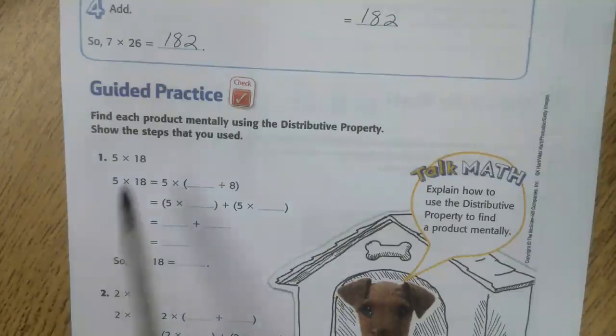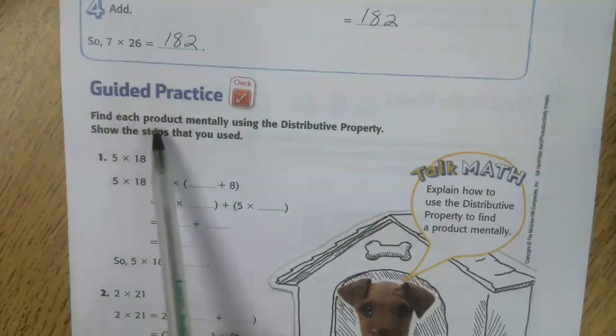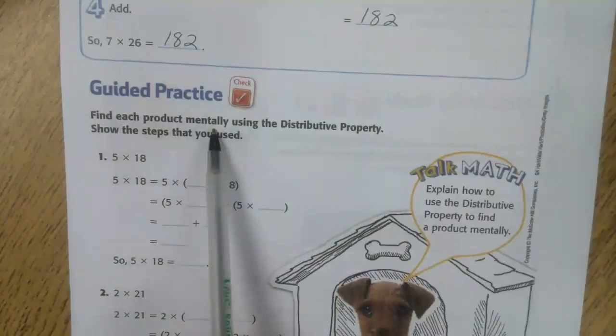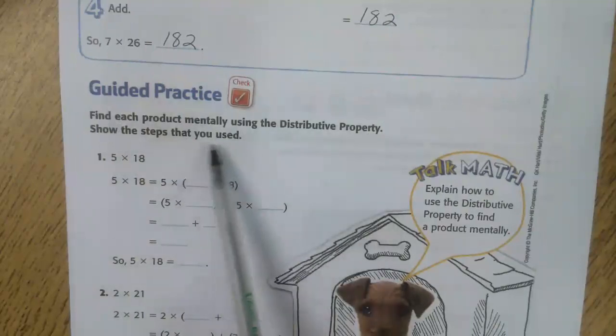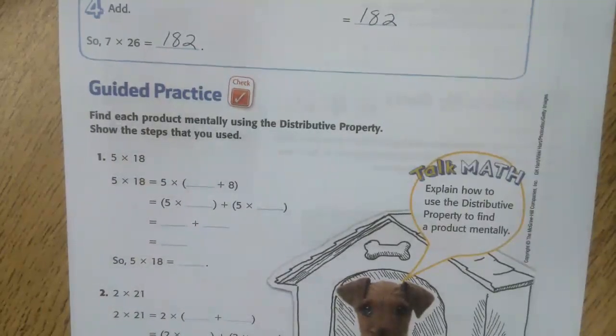So the guided practice says, find each product mentally, so in your head as much as you can, using the distributive property, show the steps that you used. So the directions are exactly the same as in example 2. So if you did in fact pause the video, check your work, see that the numbers that you have in your blanks are correct. If not, obviously feel free to erase and change.